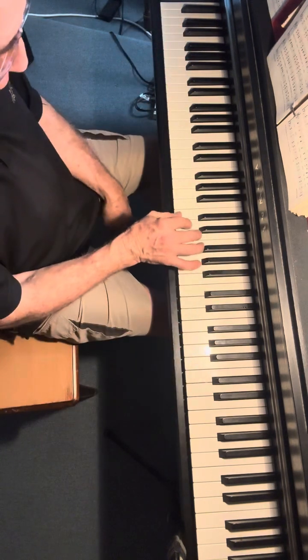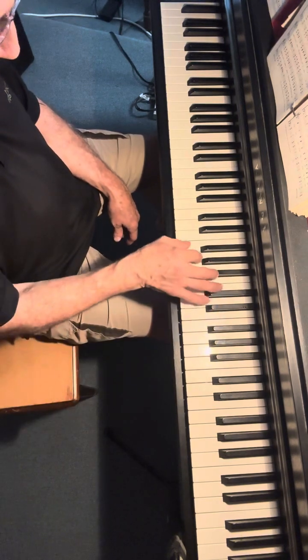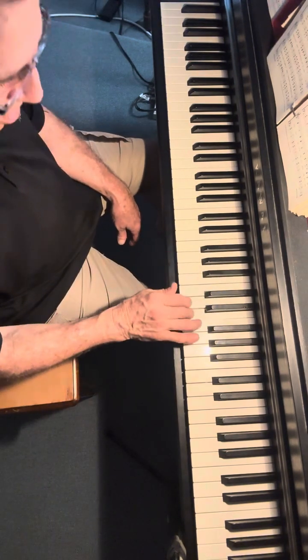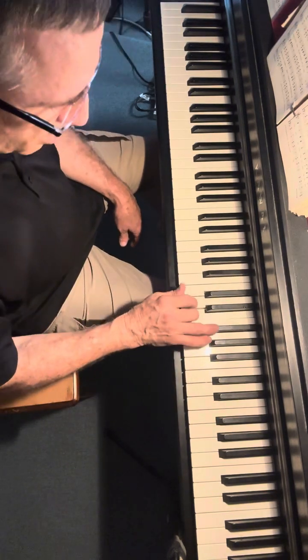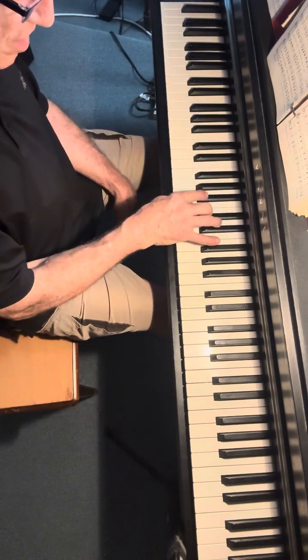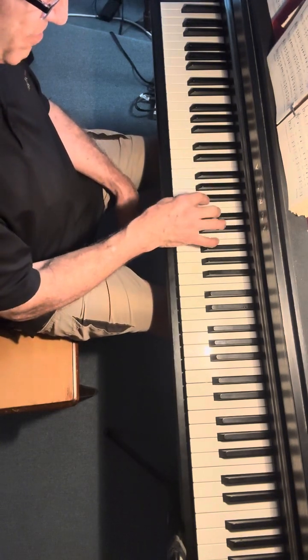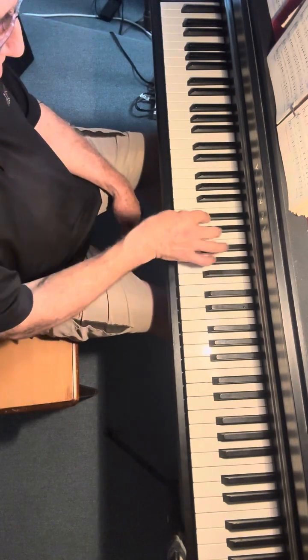Look how fast I can do them. Okay, there's C. There's F. Here's G. Okay, and then B flat. Instead of starting with your thumb, you start on your index finger. See there? And same thing with E flat.